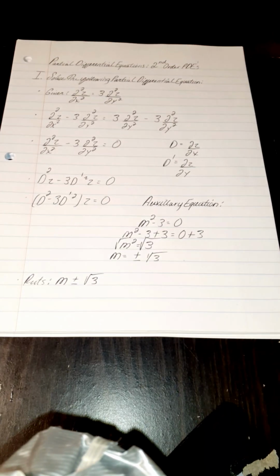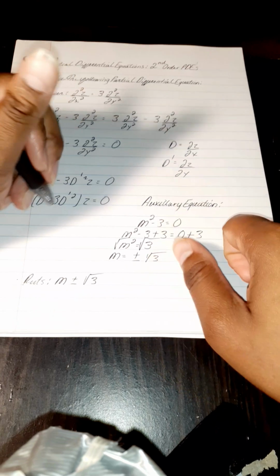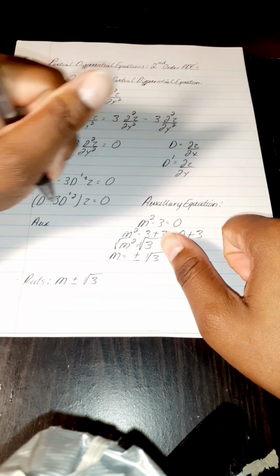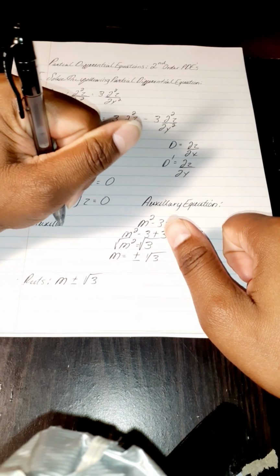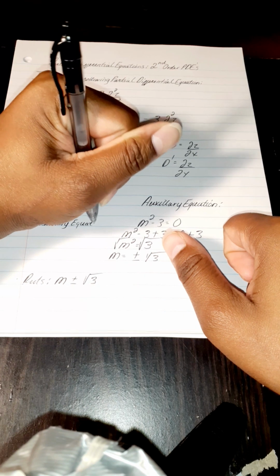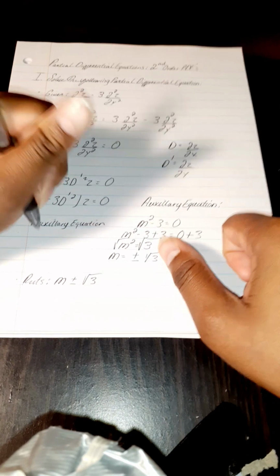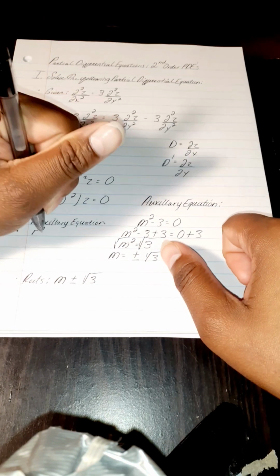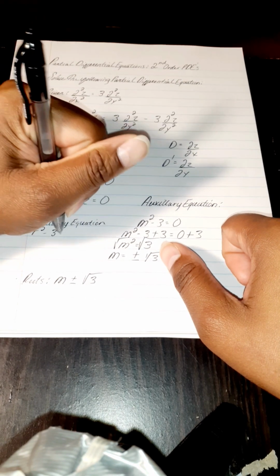Now again, if you prefer to do it with r, because I've seen people use r instead of m, that's perfectly fine. So if you write it r squared minus 3 is equal to 0.